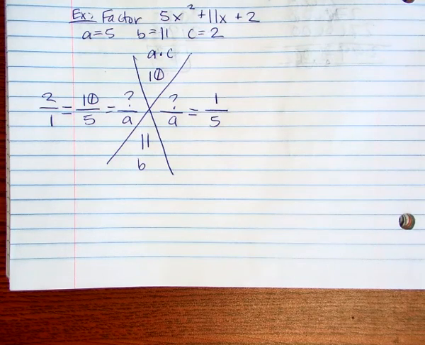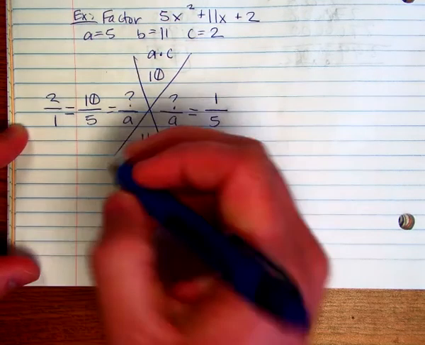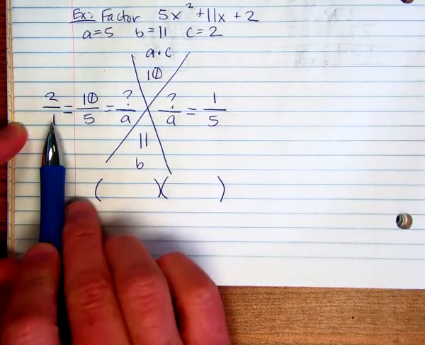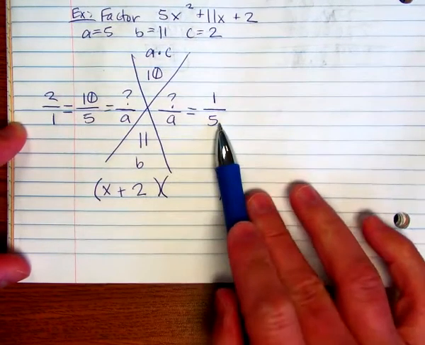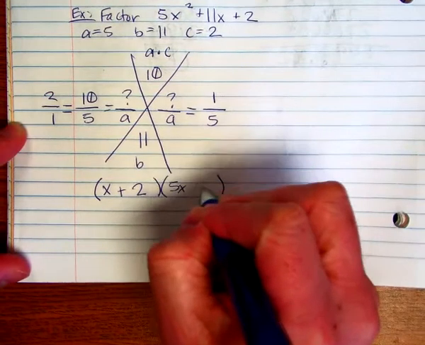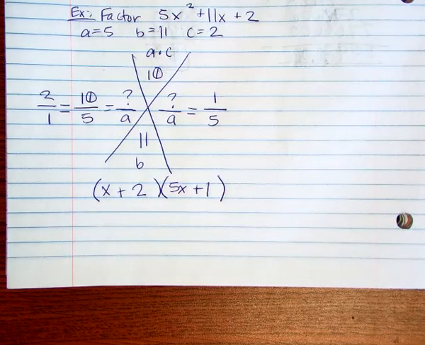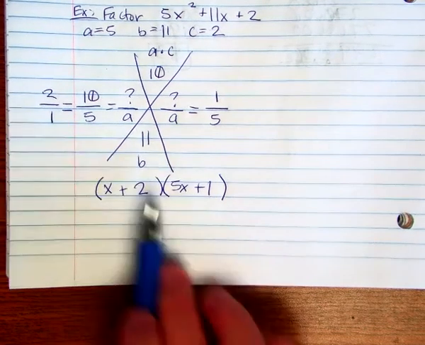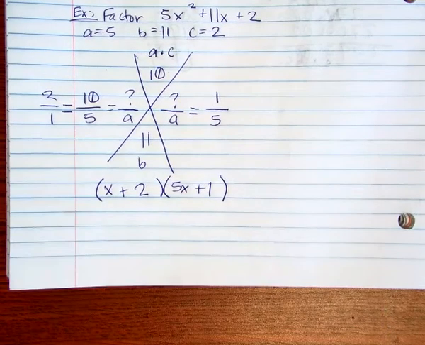We are now ready for a final answer. It works the exact same way now as it did yesterday. The denominator is your coefficient. The numerator is your constant. We're still making binomials. So this is 1x plus 2. And this is 5x plus 1. This is going to be our final answer. Again, the denominator is your coefficient, 1x or 5x. Your numerator is the constant, positive 2, positive 1, so plus 2, plus 1.